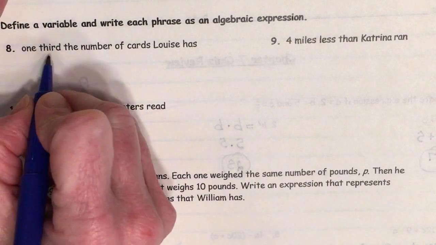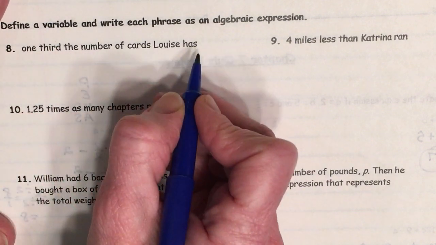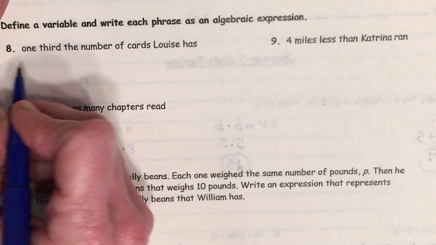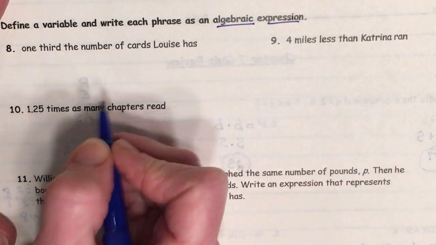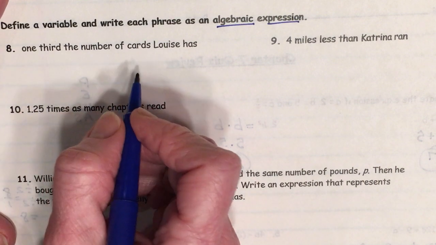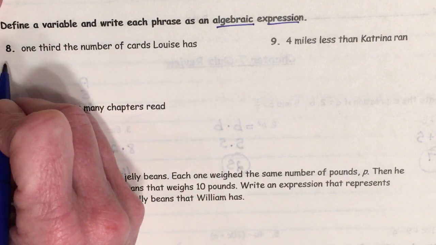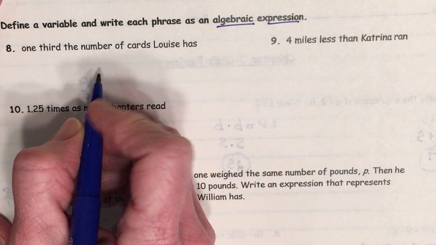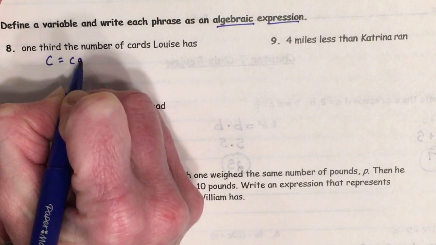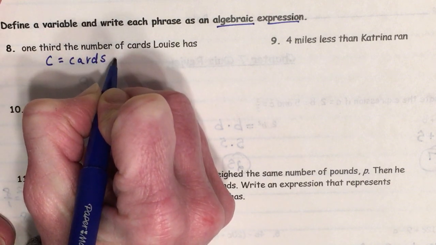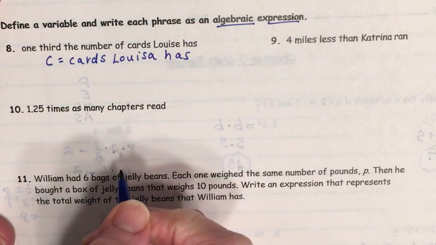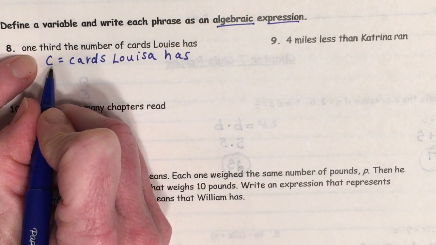So this first one says 1/3 the number of cards Louisa has. All right, so I'm not trying to solve anything. I'm just writing an algebraic expression. It is going to use variables or letters instead of only numbers. So it says to define the variable 1/3 the number of cards Louisa has. So I'm going to let C be the cards Louisa has. So that's defining the variable. I'm telling what the variable stands for.